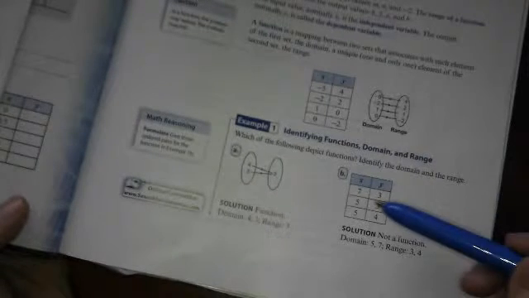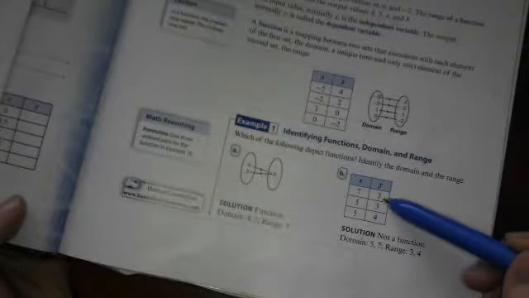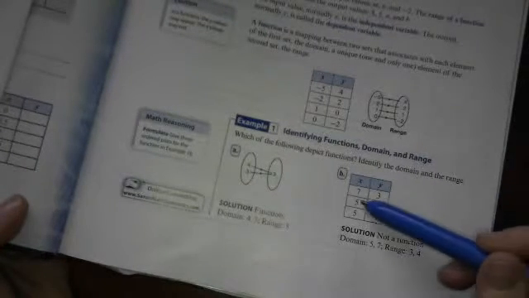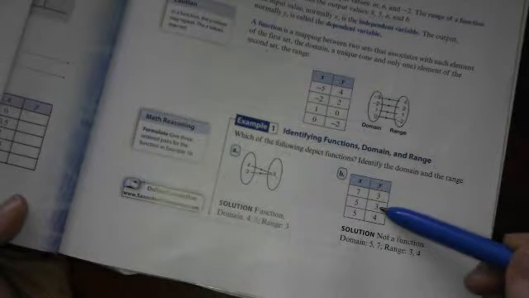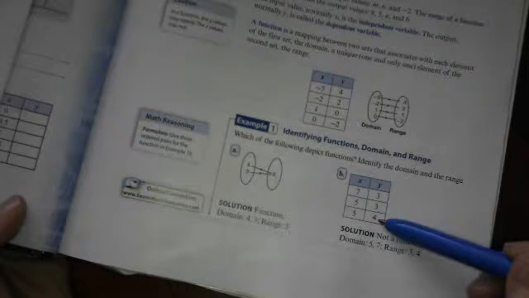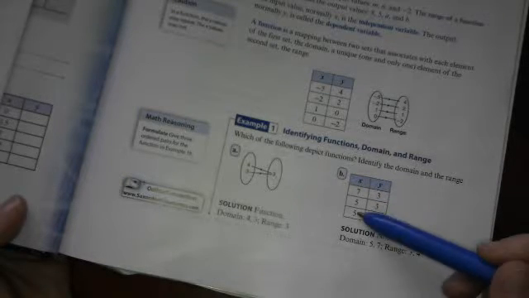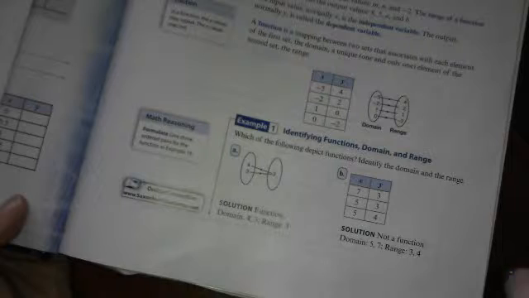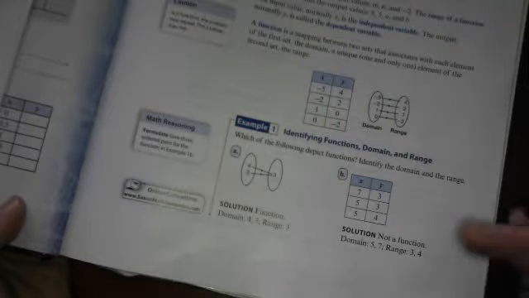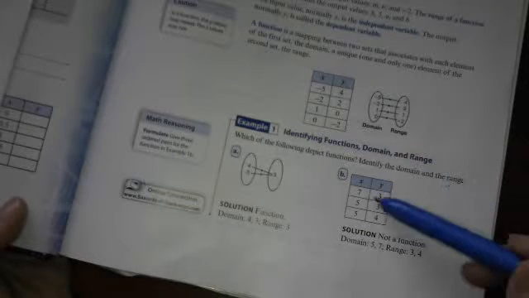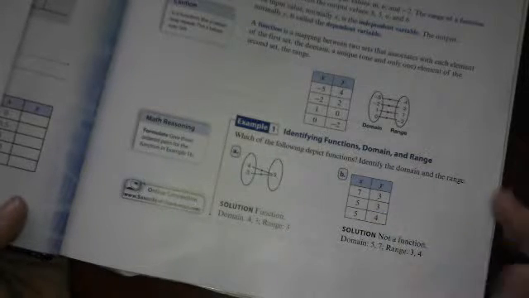What about this one? I push 7 and I get a 3. I push 5 and I get a 3. That's okay, but when I push 5 and get a 4, that's no good, because my inputs, my X's, have to only go to one unique output. I pushed a 5 and got a 3 out, and then I pushed a 5 and got a 4 out, and that makes it not a function. If you have to list the domain and range, you just list the X's for the domain and the Y's for the range.